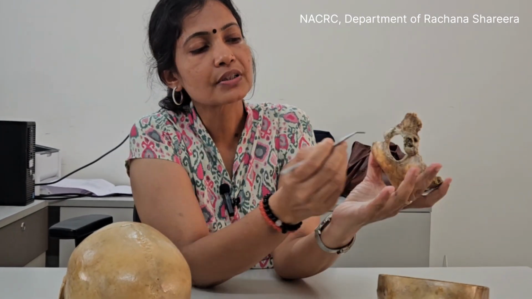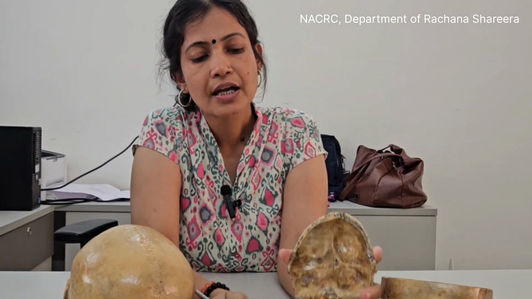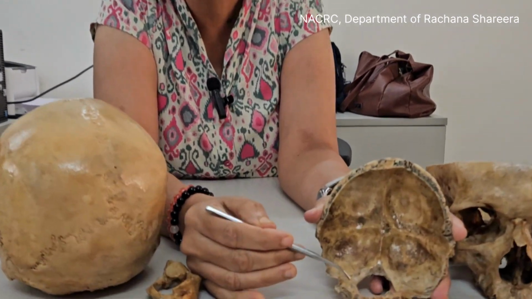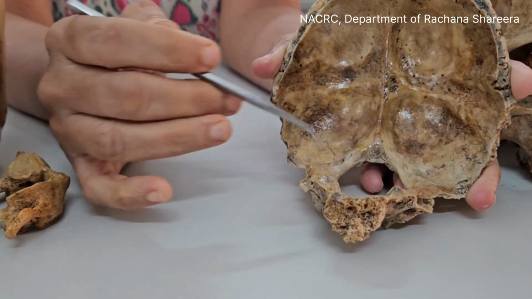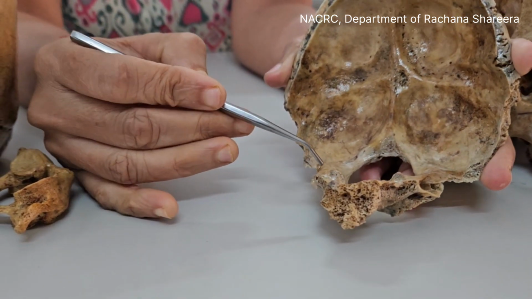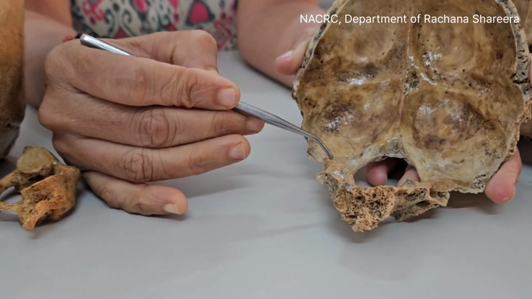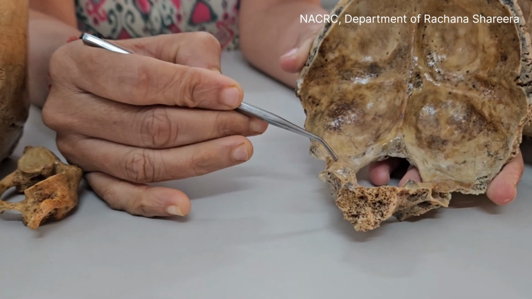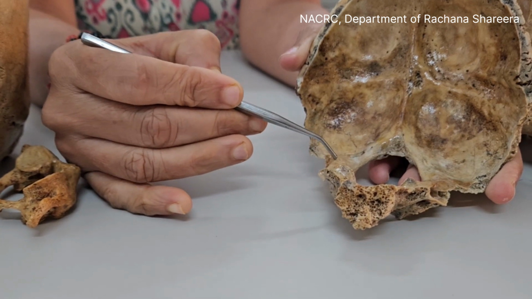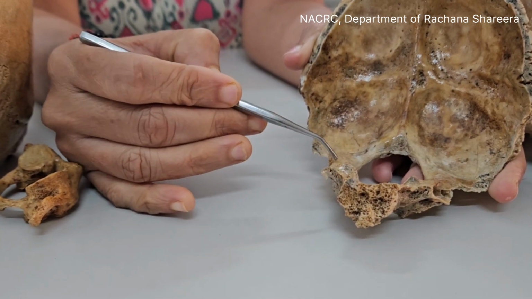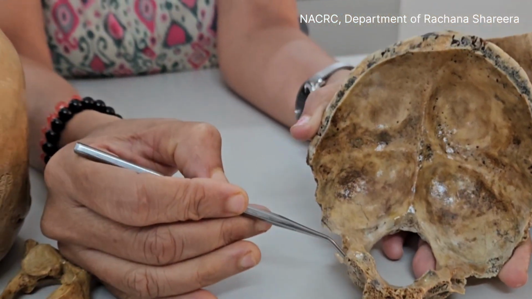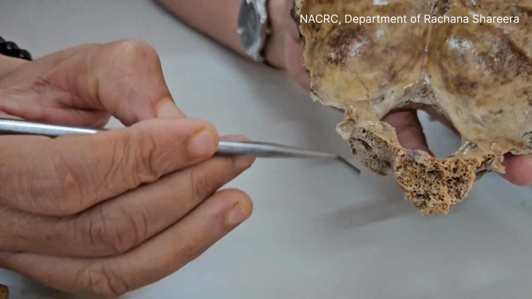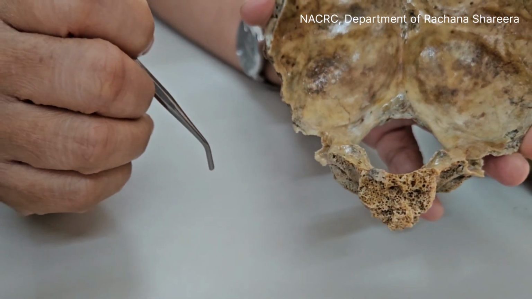So that is about the inferior surface. About the superior surface, we can see the jugular foramen. Above the jugular foramen, we can see a canal through which passes the sigmoid sinus, which later opens into the internal jugular vein.